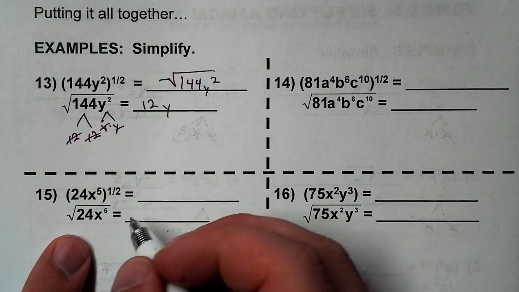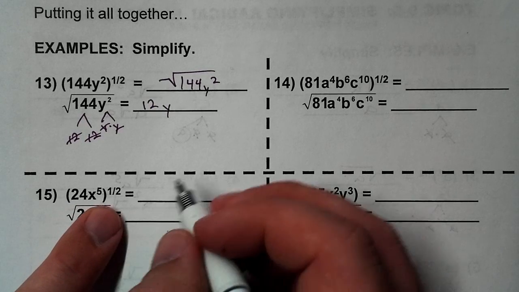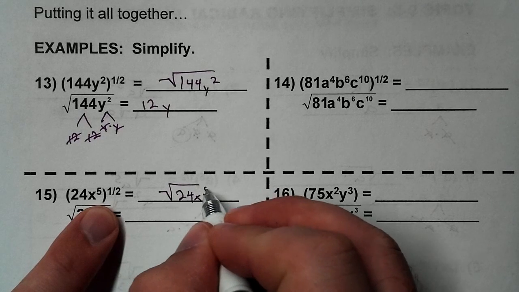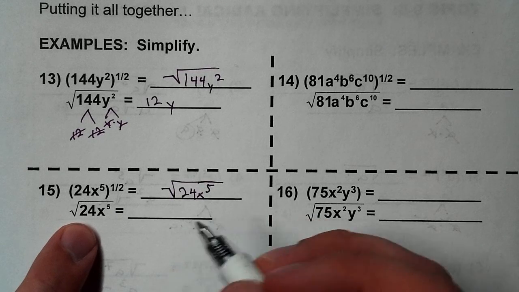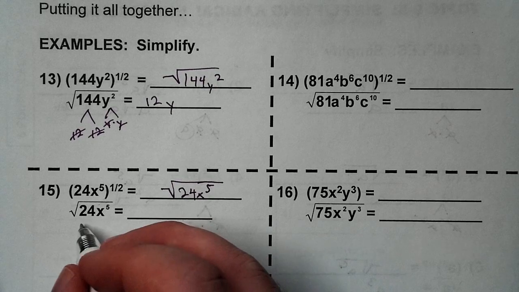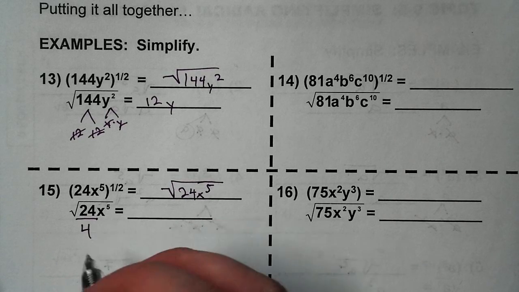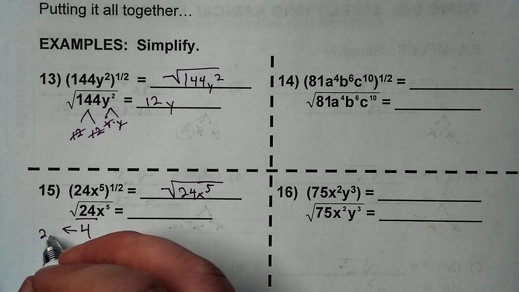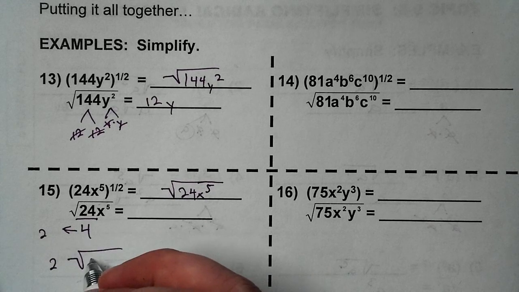Let's try 15 real quick. 24 x to the 5th raised to the 1/2 is the same as the square root of 24 x to the 5th. Now, I know for a fact 24 is not a perfect square. But ask yourself, what perfect square can I divide out of 24? I can divide out a 4, right? 2 times 2 is 4. So, square root of 4 is 2. So pull out the 2. 24 divided by 4 is 6.